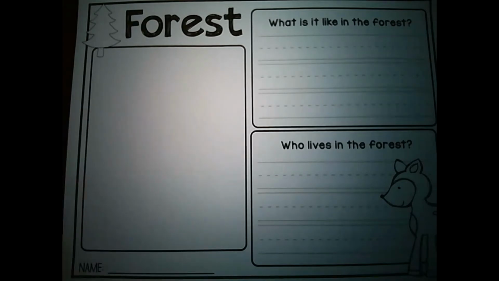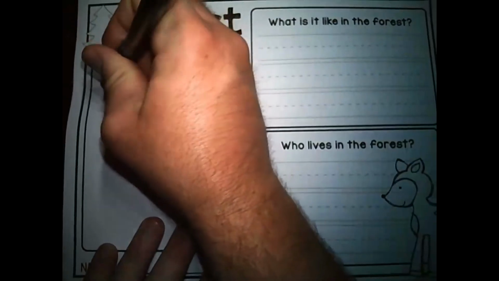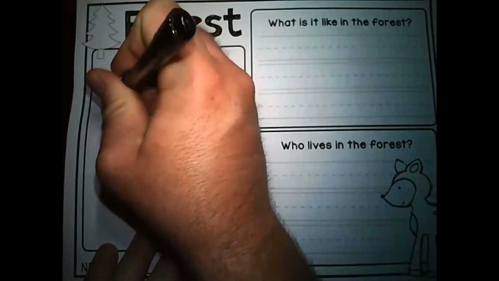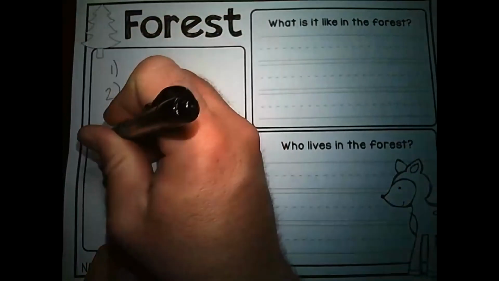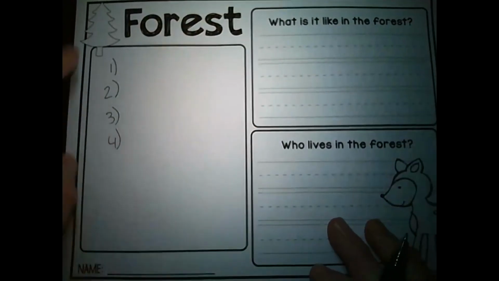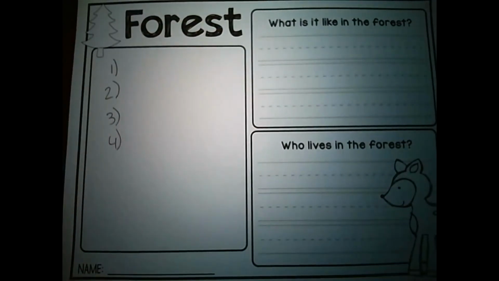On this side of the worksheet, I would like my friends to list all 4 seasons. There are how many seasons? There are 1, 2, 3, 4. There are 4 seasons.